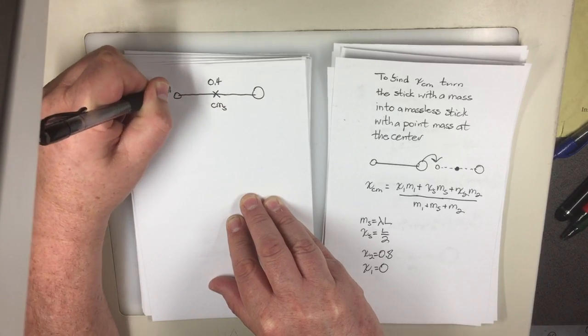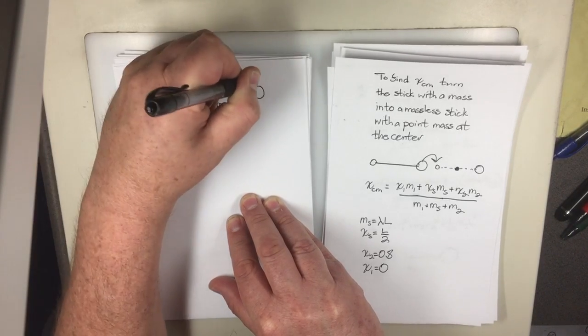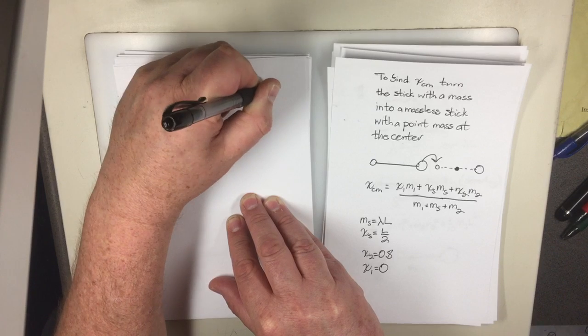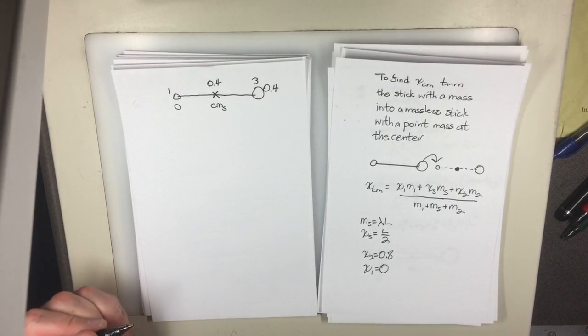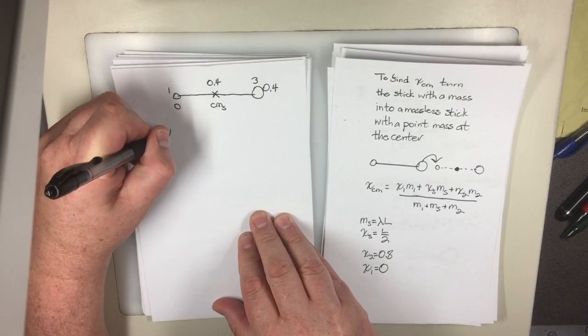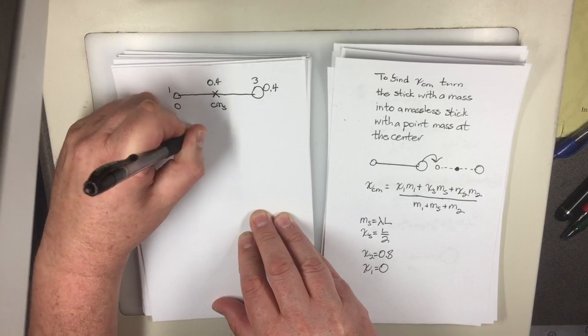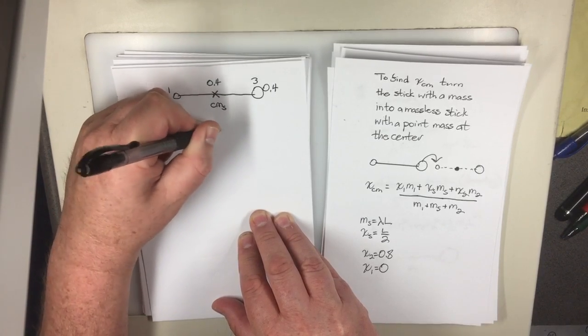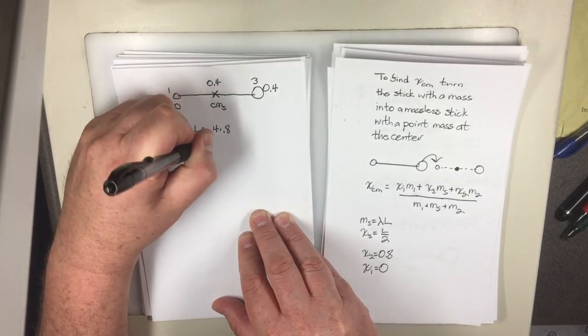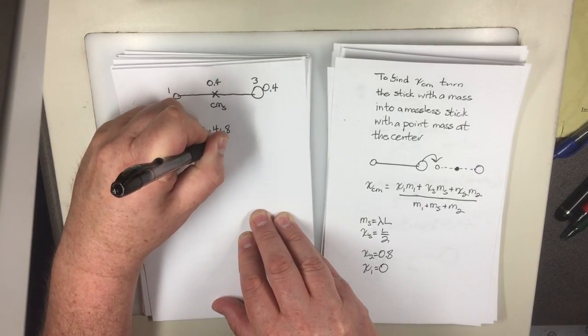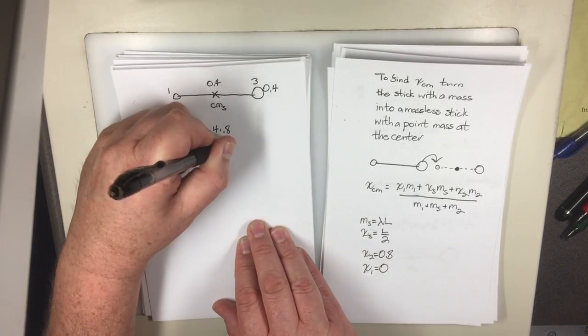You have a 1 kilogram mass at 0 and a 3 kilogram mass at 0.8. It's 400 grams per meter. So the mass of the stick is lambda L, or 0.4 times 0.8, or 0.32 kilograms.